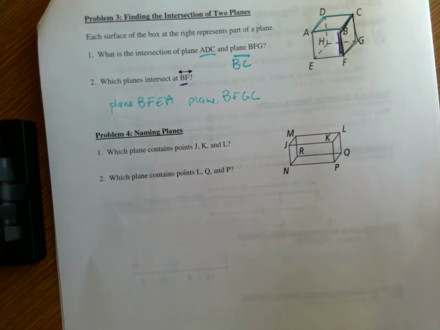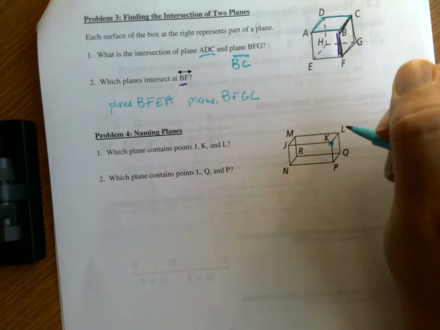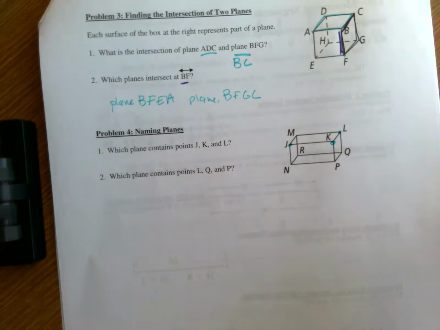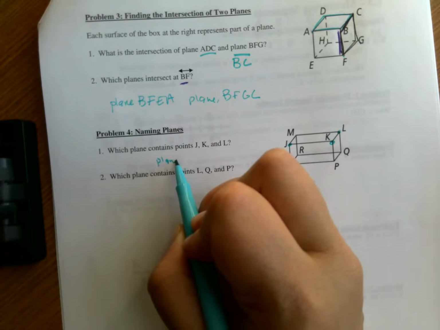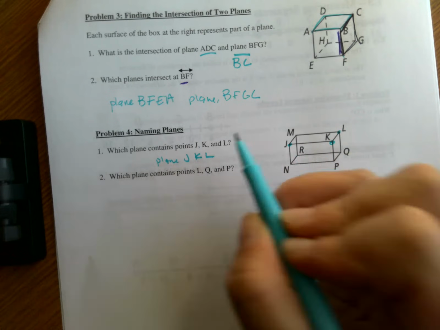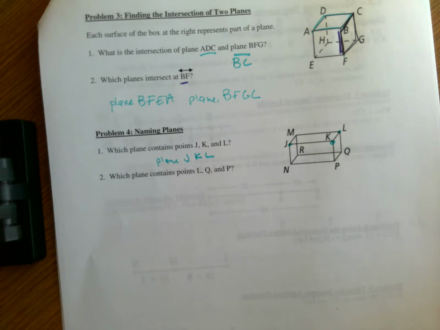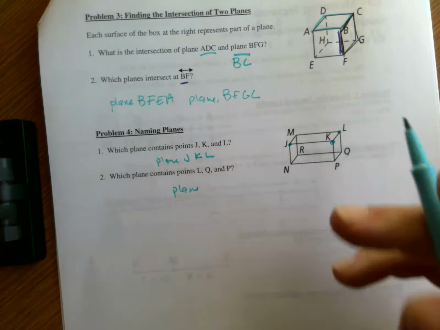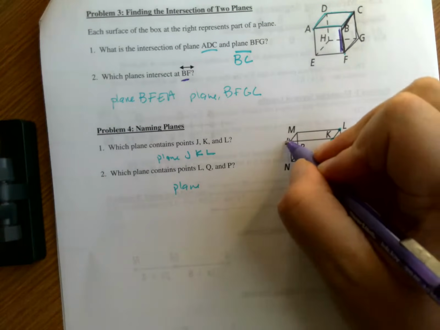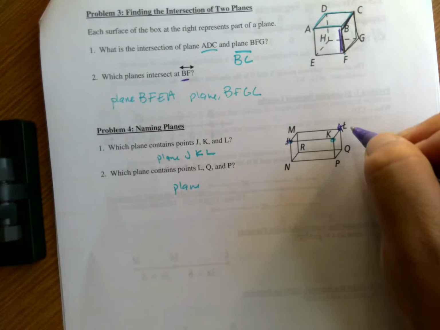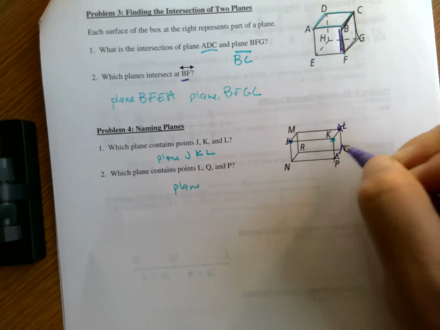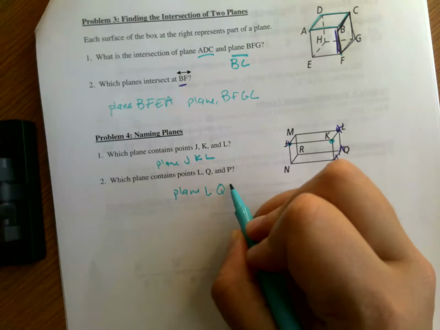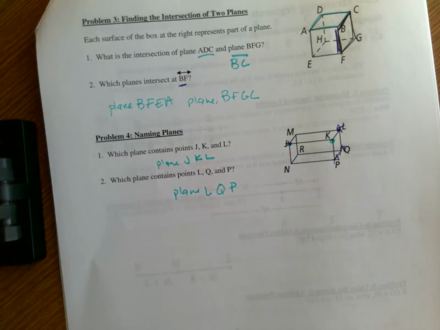Which plane contains points K, J, and L? Now this is kind of an easier question because as long as you have 3 points, you have the plane. So we can say plane JKL. Which plane contains LQP? So again, if I look at this, that's plane LQP. If I want to name all 4 points, I definitely could, or else you can just use the ones that are shown.